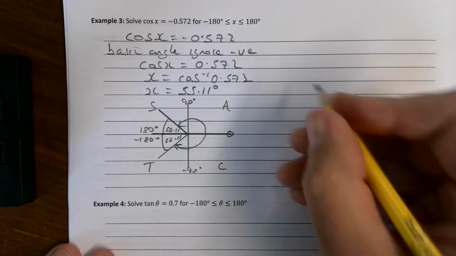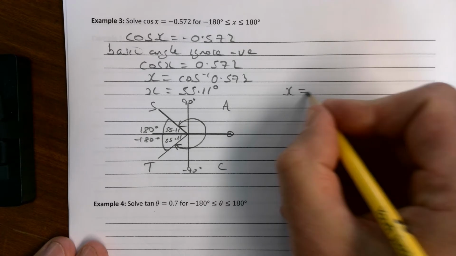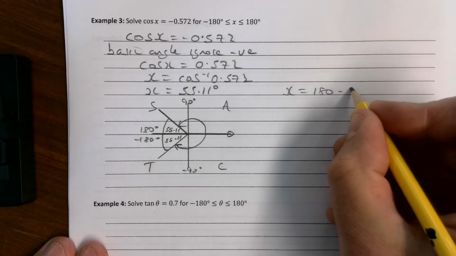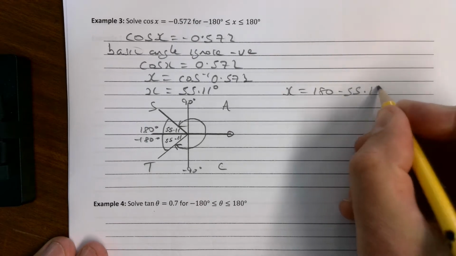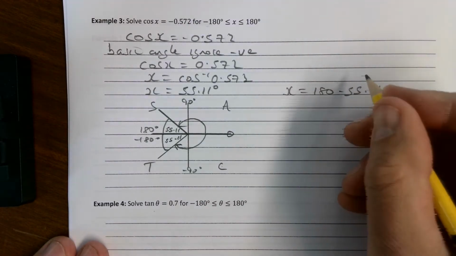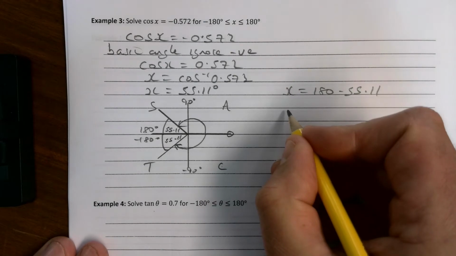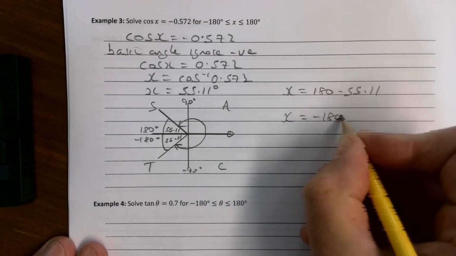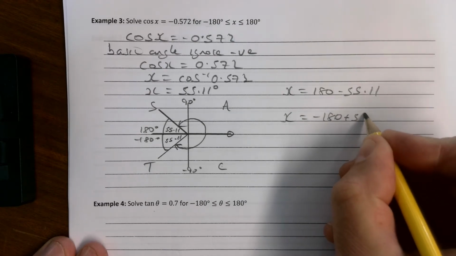So that means x equals 180 minus 55.11, and x equals, this is a bit of a weird one, minus 180 plus 55.11.